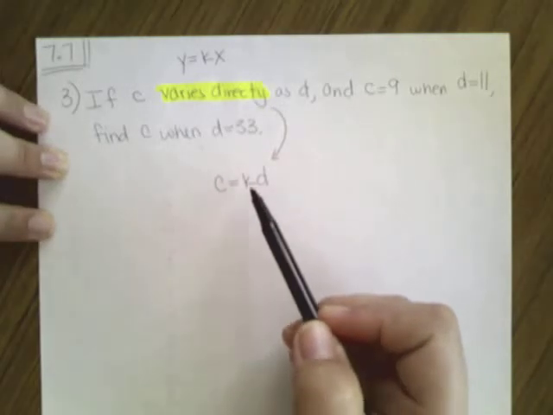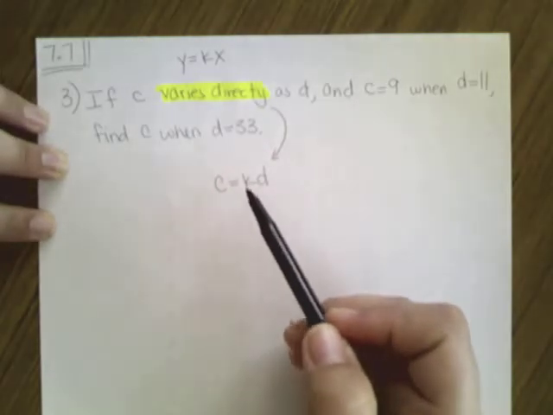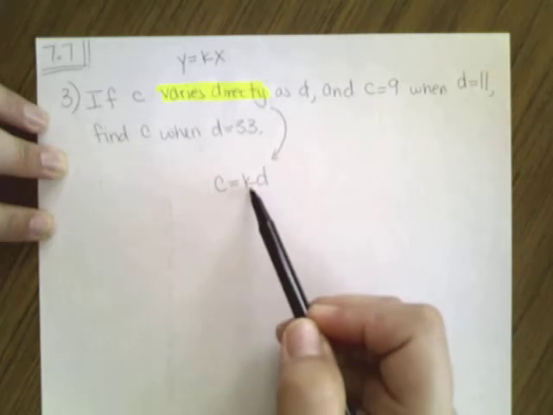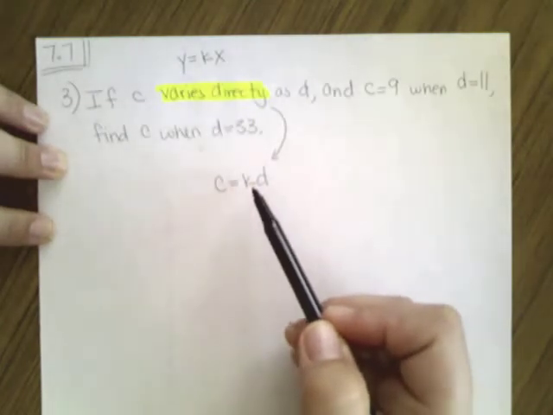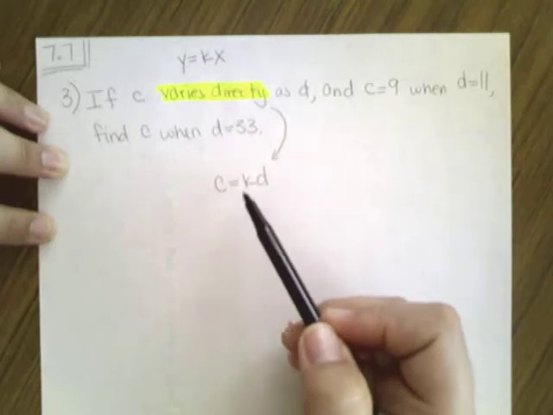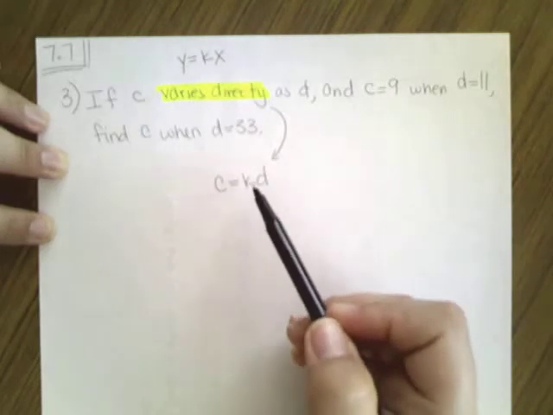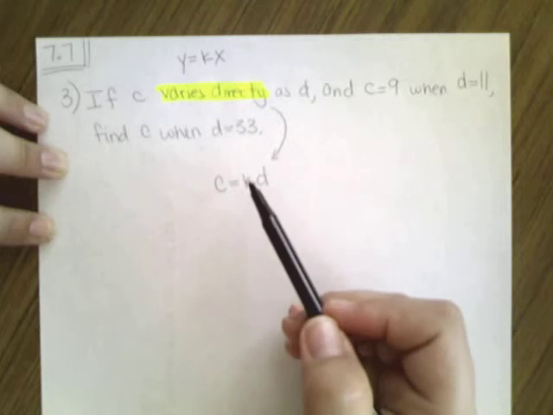So the first thing we need to do is we need to be given enough information to find our constant of proportionality to write an equation, and then we can solve any other values of c or d based on the other.